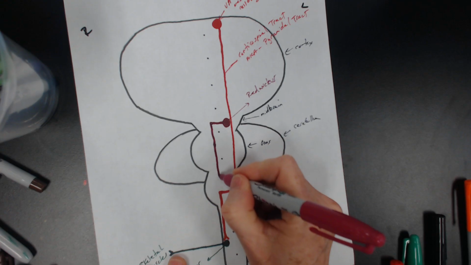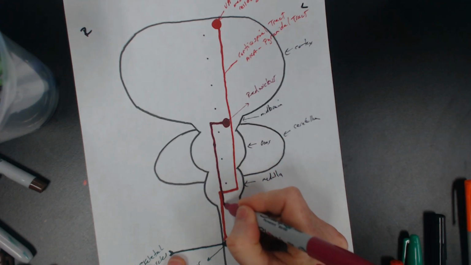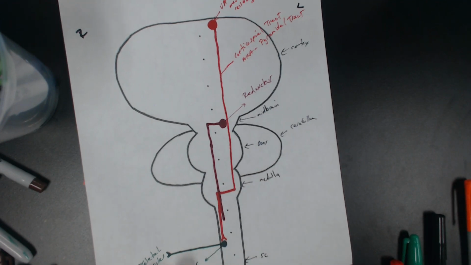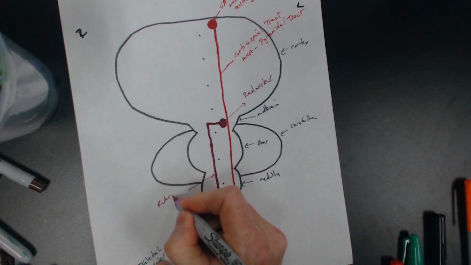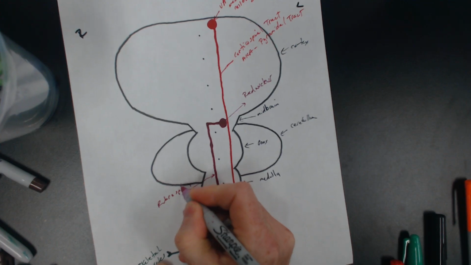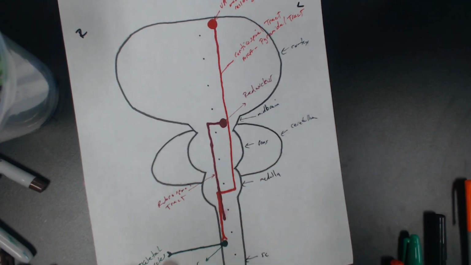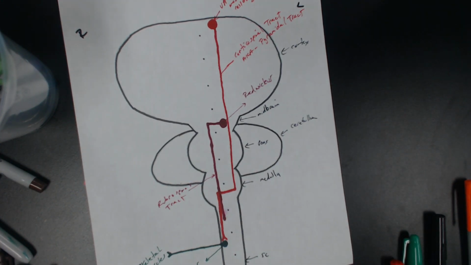They travel on down through the pons and medulla and spinal cord, and they travel in this tract known as the rubrospinal tract, R-U-B-R-O. Rubrospinal because it came from the red nucleus, rubro, down to the level of the spine.